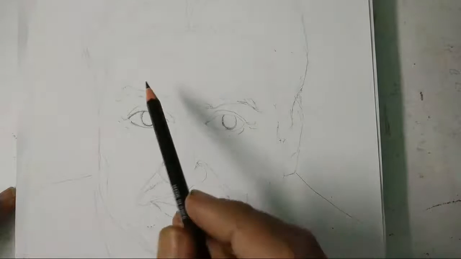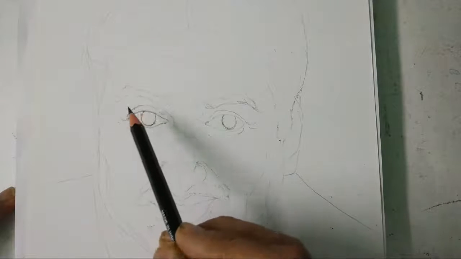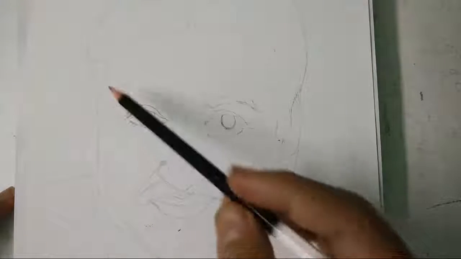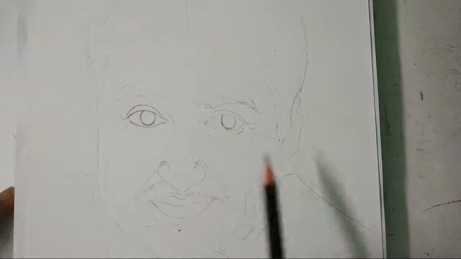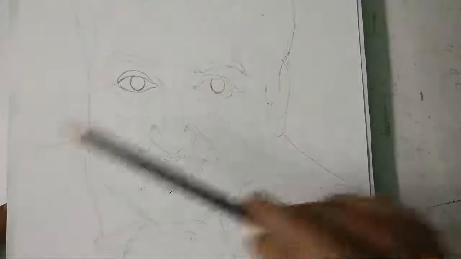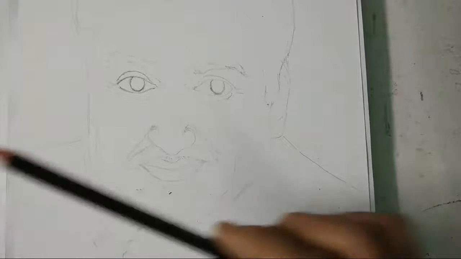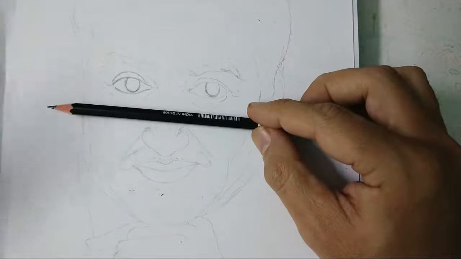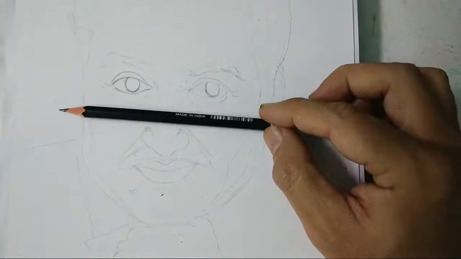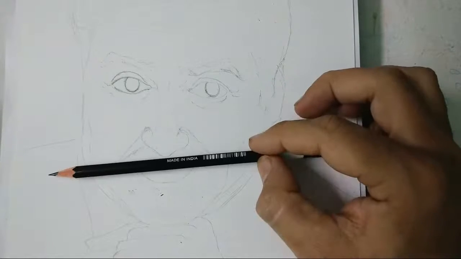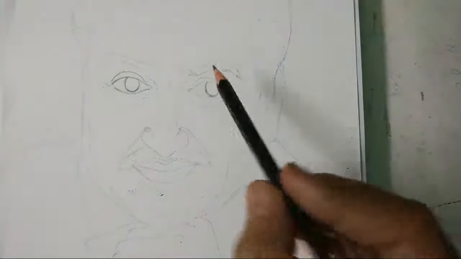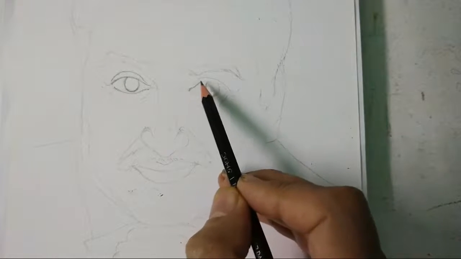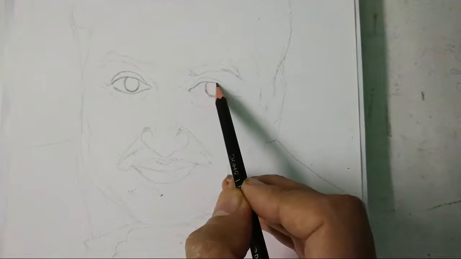When we make any portrait, the main features of the face, the eyes, nose, jawline and eyebrows, play an important role. If you cover the face of any person, and only the eyes are left open, you will still be able to recognize the person without the lower portion of the face. So you have to make the eyes correct and give them more importance and more time.